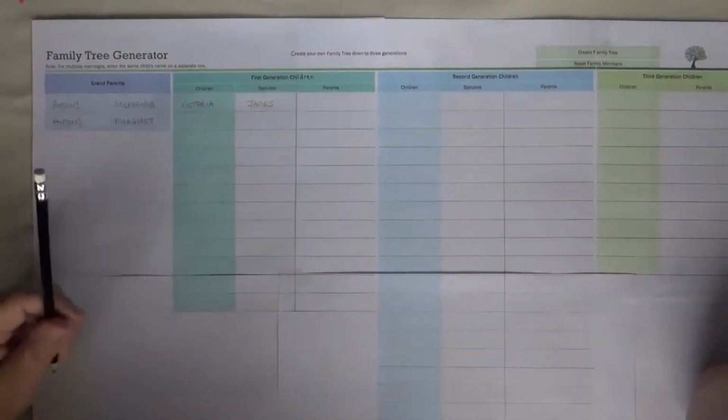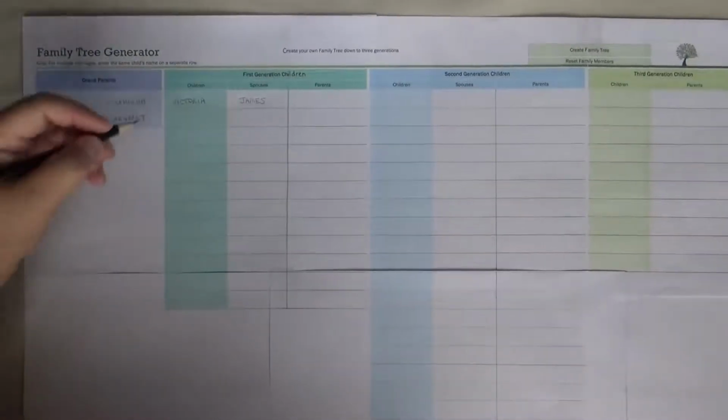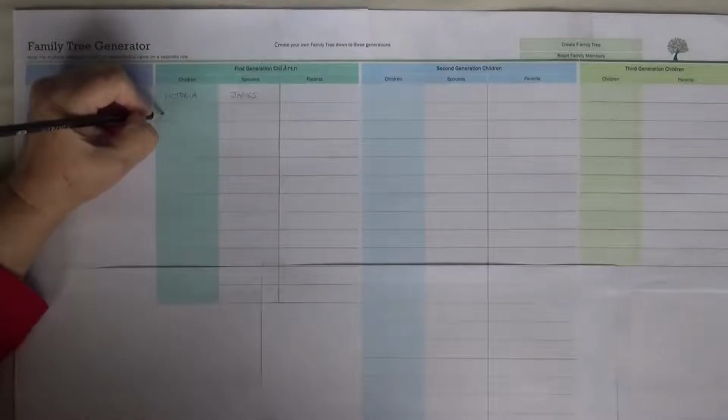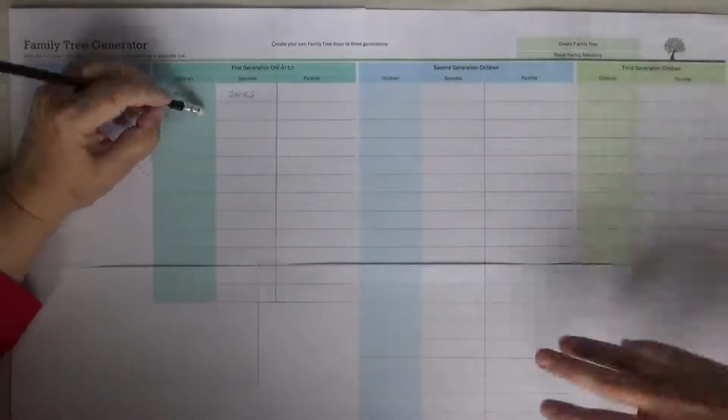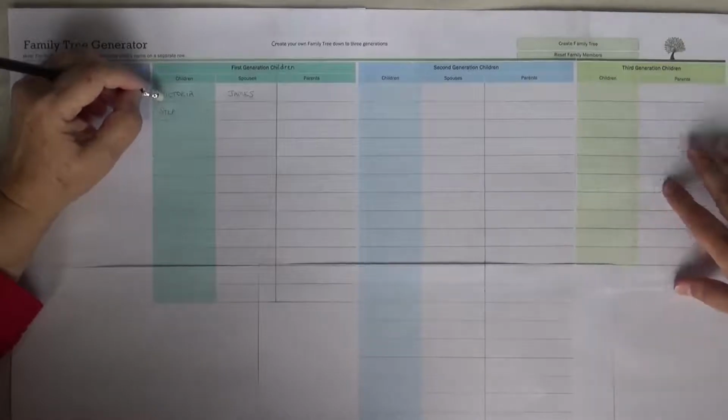We're just doing first names right now. We're keeping it very simple. This is just to give you an idea of where to start, possibly. And this is just giving us a general idea of how we may lay out a more fancy chart in the future.